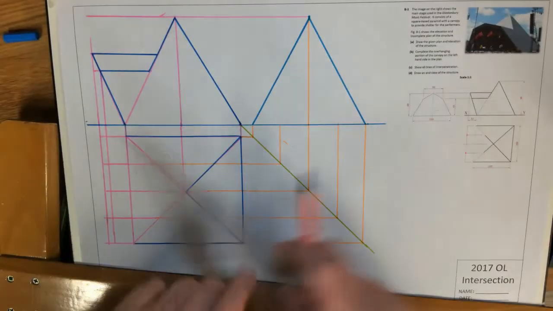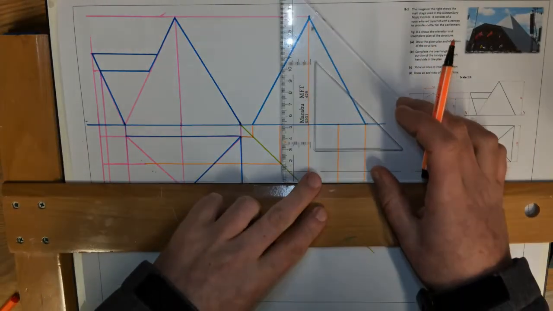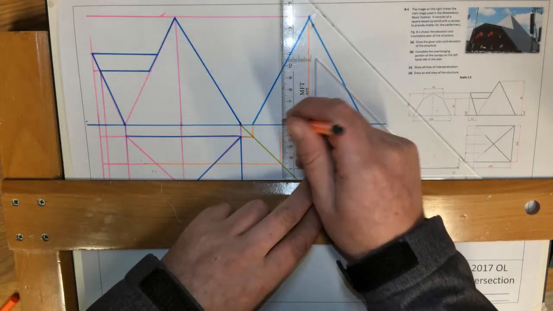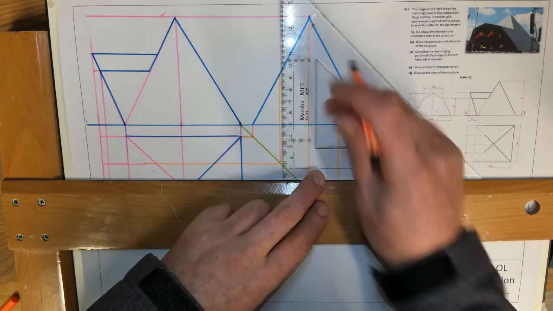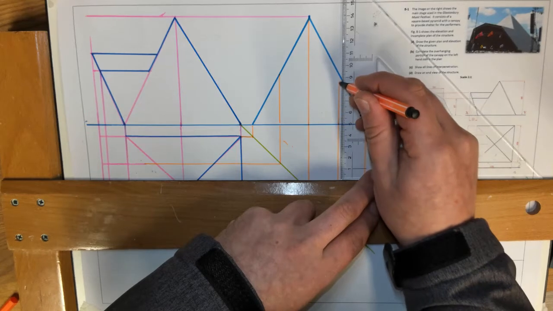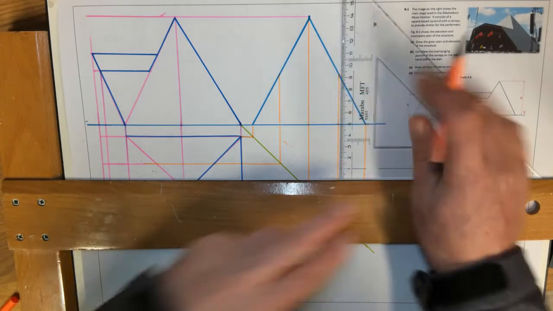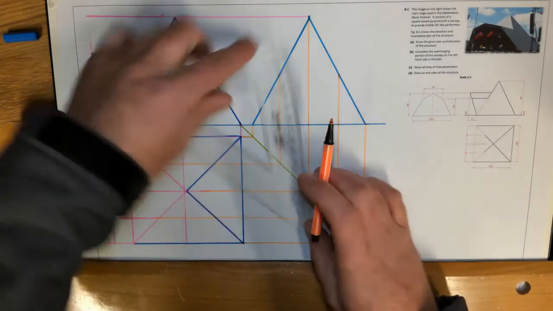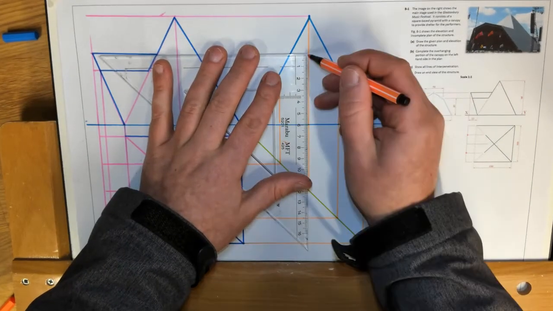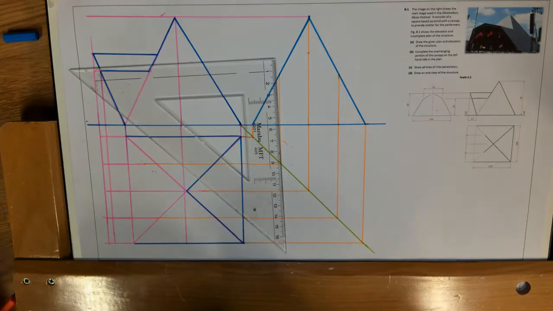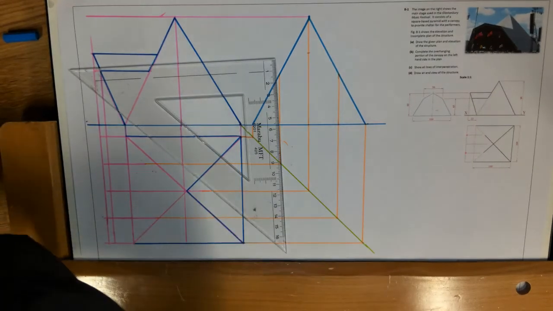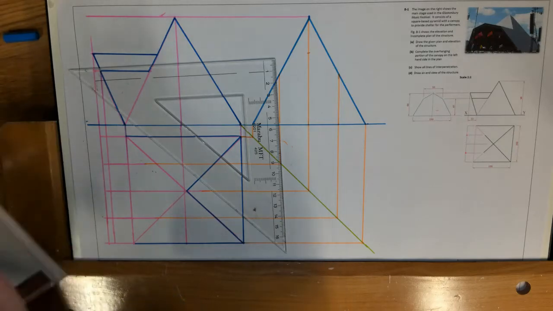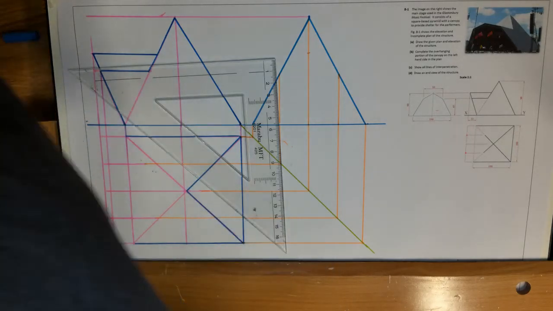So I know that this is going to come up 45. So that actually happens to hit there by the looks of it, which would make sense actually. Okay, and then we know this bit here comes up 60. So what I might do is draw that in a different colour, and usually I use red, but it's light, so I'm trying to use purple.